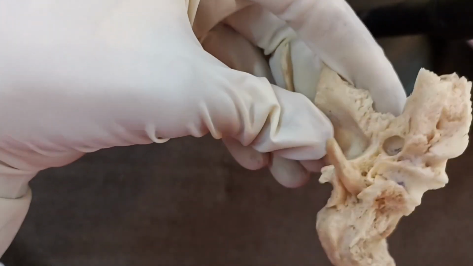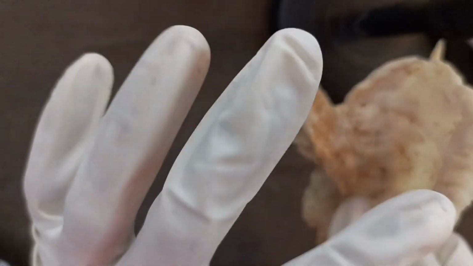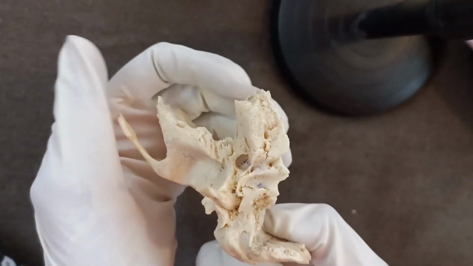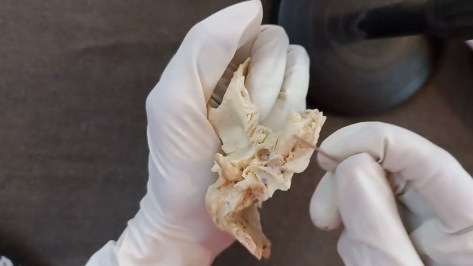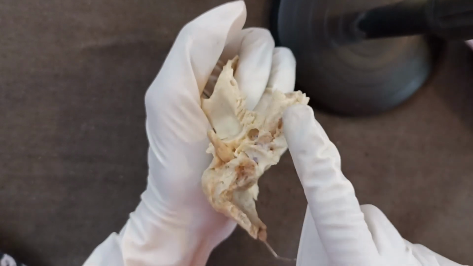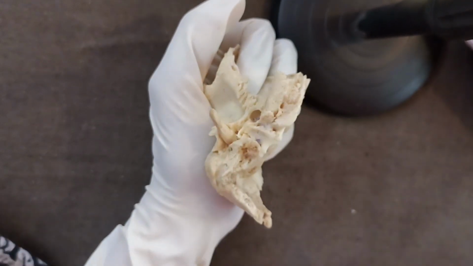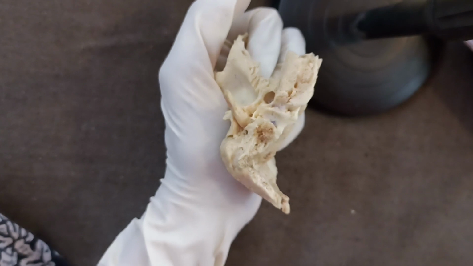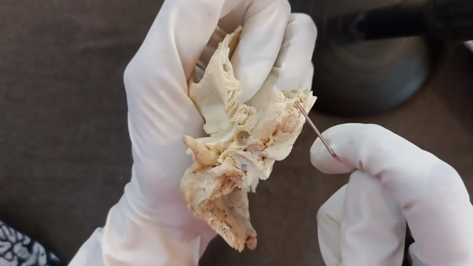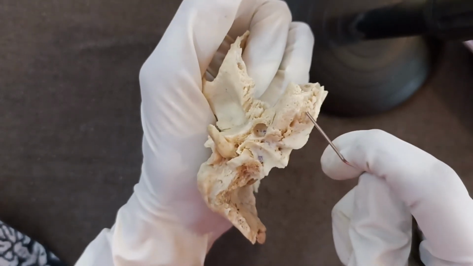Now come to the inferior surface. So this was the anterior surface, this was the posterior surface. On the inferior surface, in the most anterior part you will see a quadrilateral area which gives attachment to a muscle known as levator veli palatini.